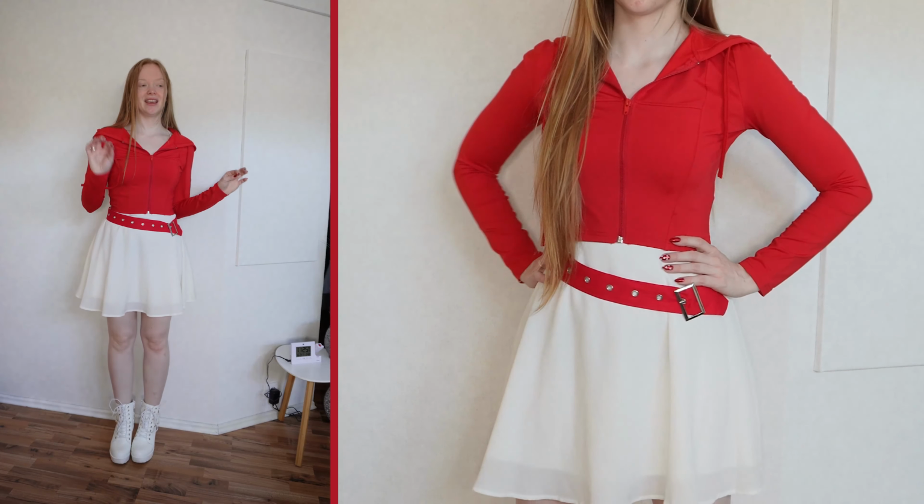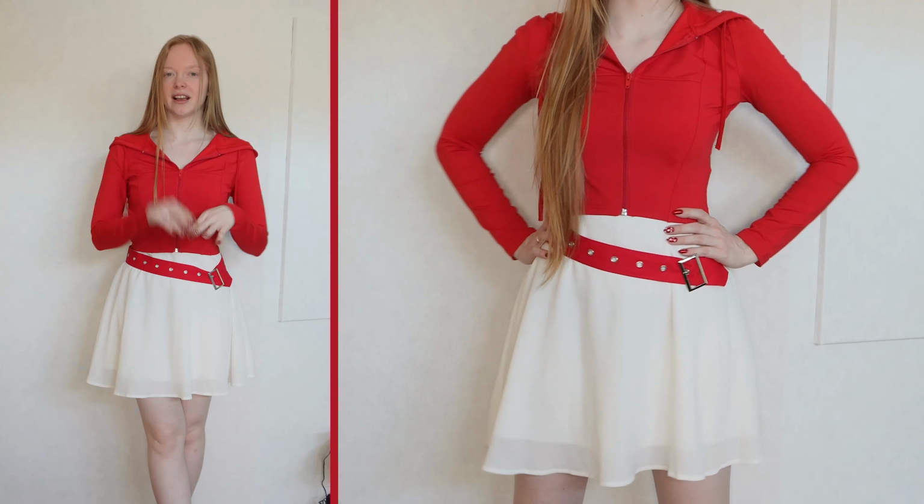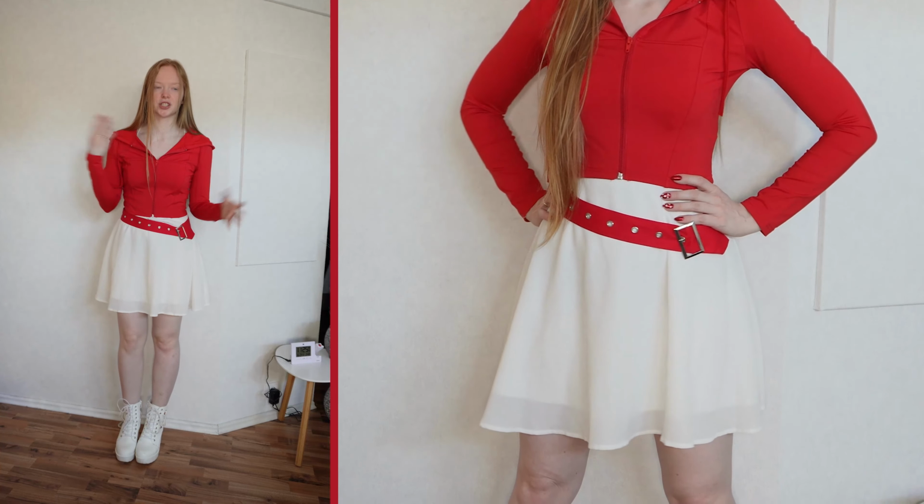Okay, what do we think? The belt is doing everything. Like without the belt, it would look too plain. Kind of gives it something that makes it just more unique.